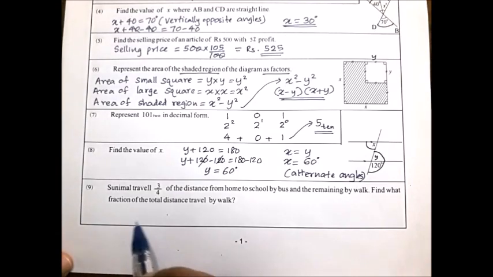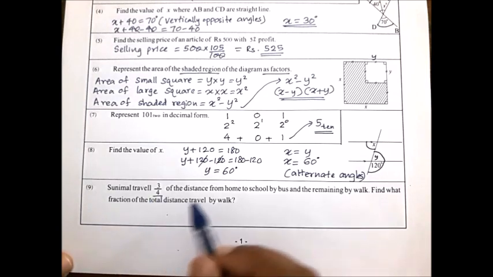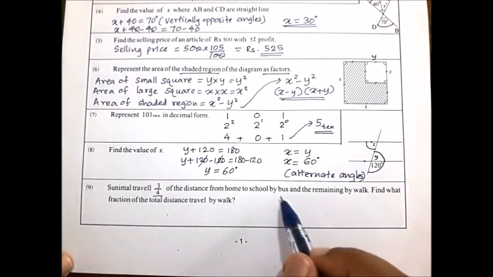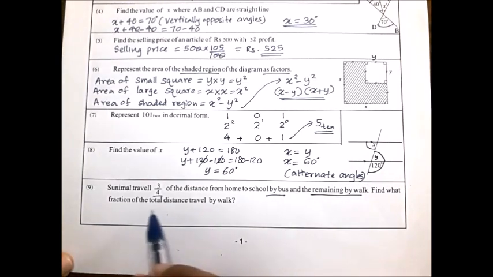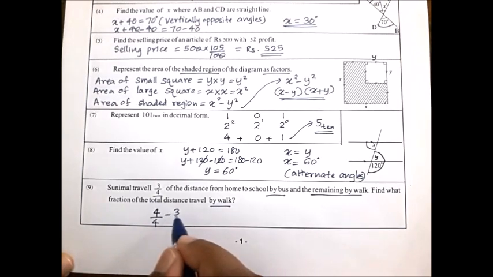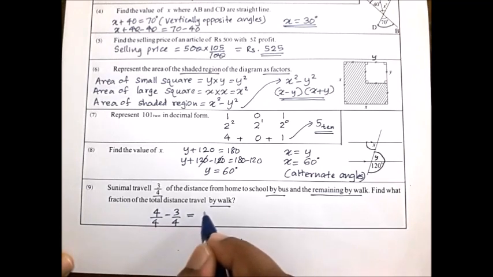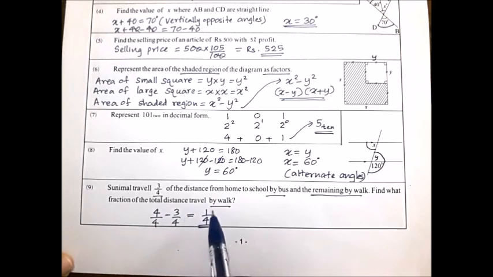Ninth question. Sunimal traveled 3/4 of the distance by bus and the remaining by walk. Find what fraction of the total distance was traveled by walk. This is the amount traveled by bus. You have to find the remaining amount. Total distance we can take as 4/4. Subtract 3/4 from this one. Answer is 1/4. This is the fraction of the distance he traveled by walk.